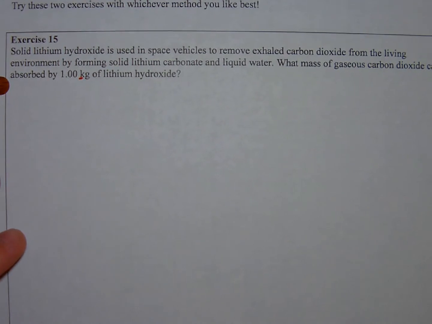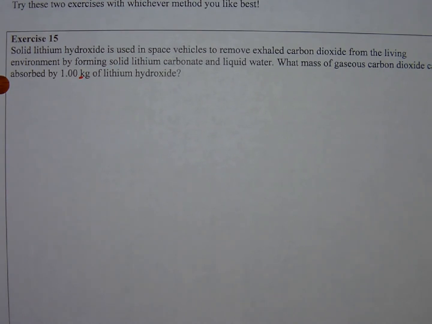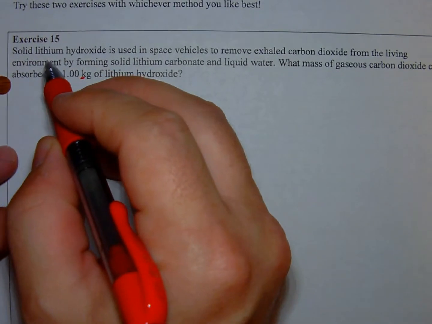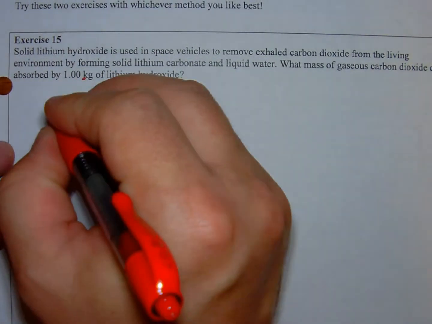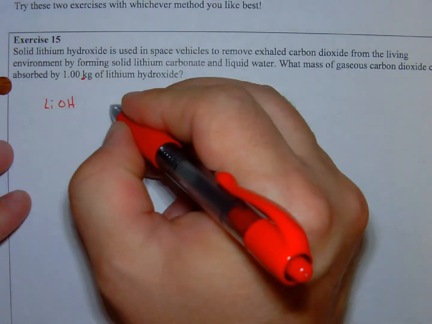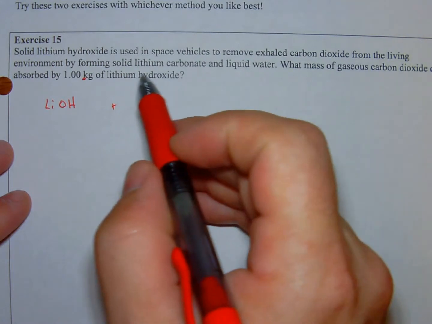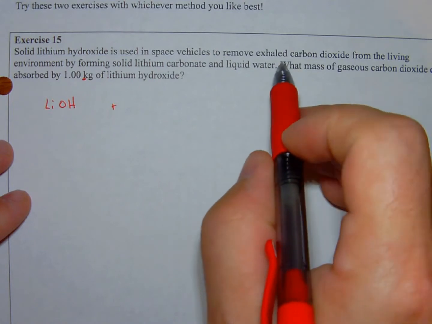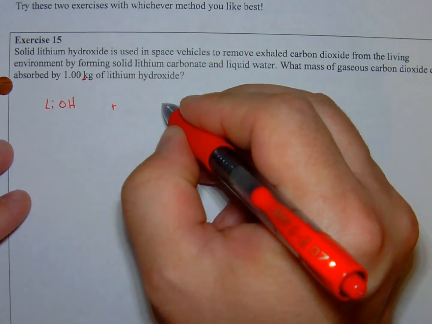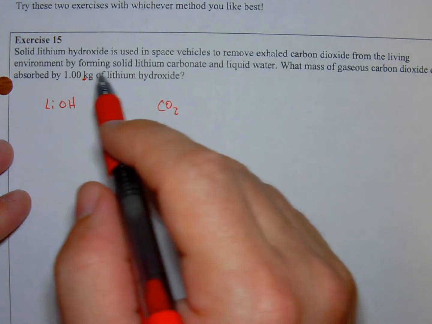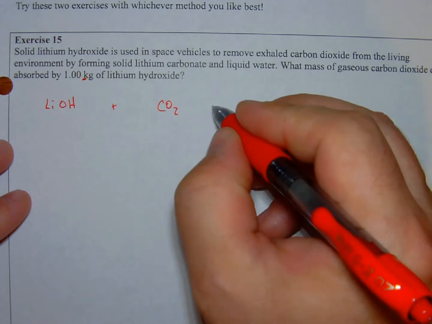But since we just introduced this table math idea, let's do that. Okay, so we have solid lithium hydroxide. Oh, it's removing carbon dioxide, right? That's the whole point. It reacts with the carbon dioxide to remove it, and it forms solid lithium carbonate.